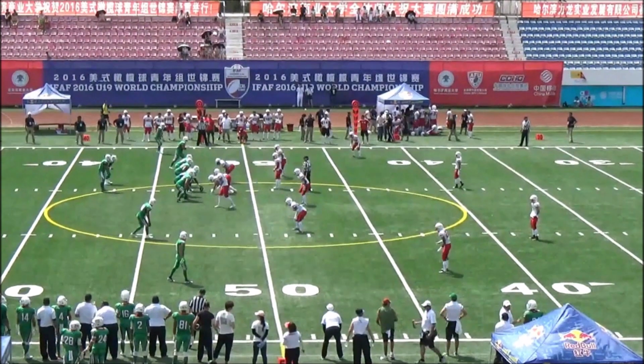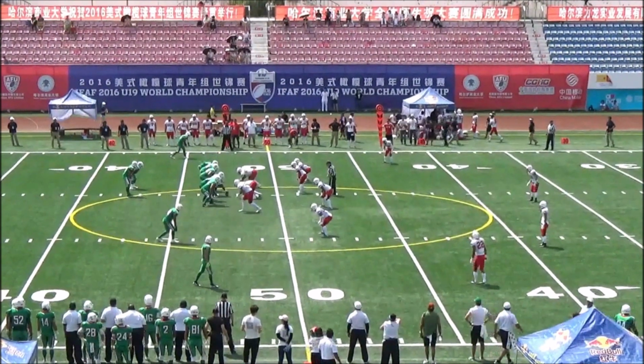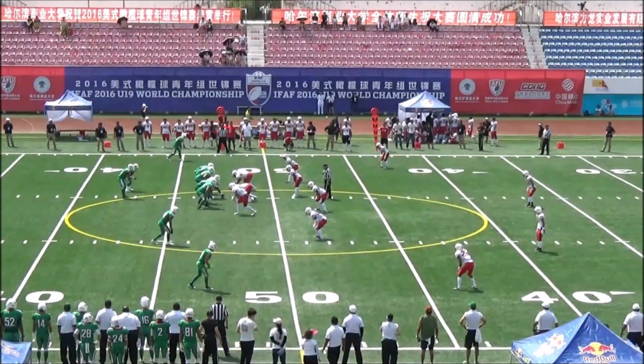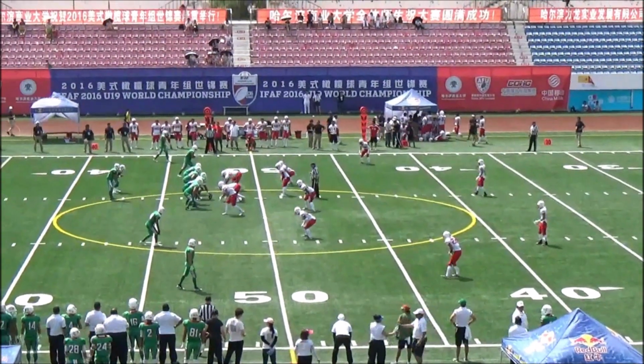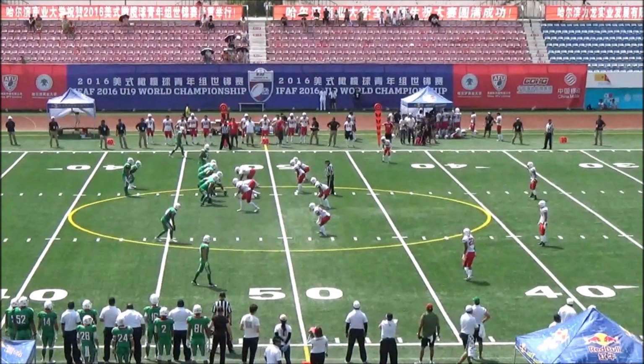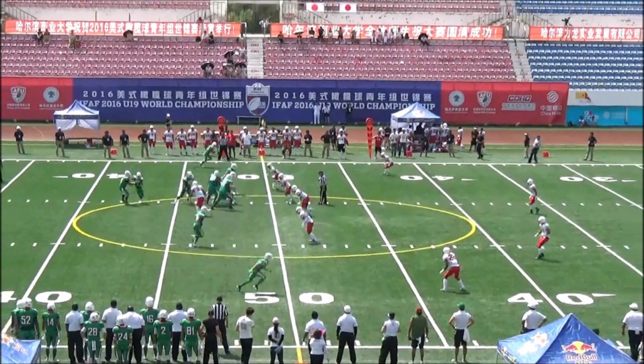But of course, as we'll see in this clip, it only becomes illegal when the ball is snapped. Here the guy goes in motion, and then he stops completely, and we're fine. So there's no doubt that this guy is on the line of scrimmage. He goes into motion, but then he stops. Everything is fine. Legal snap, legal play.